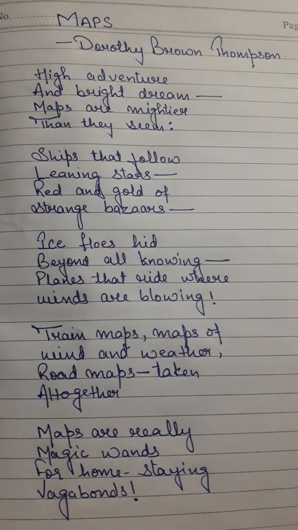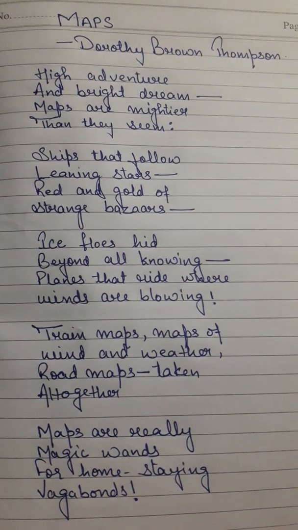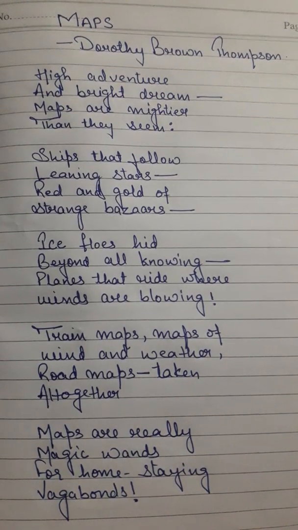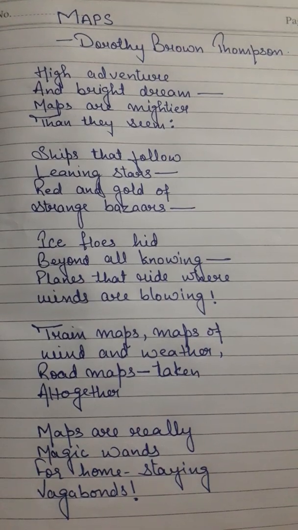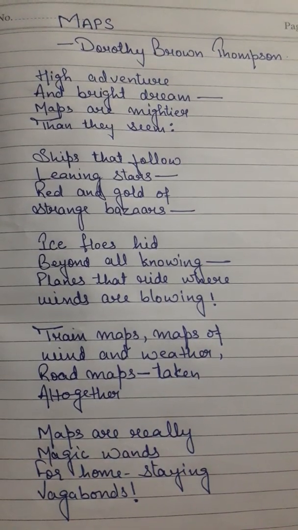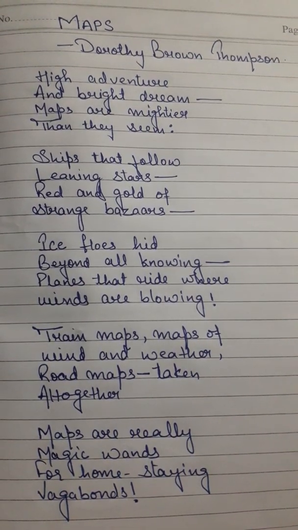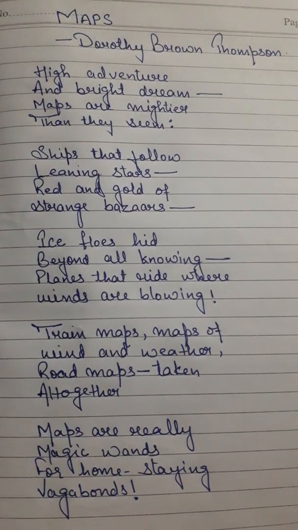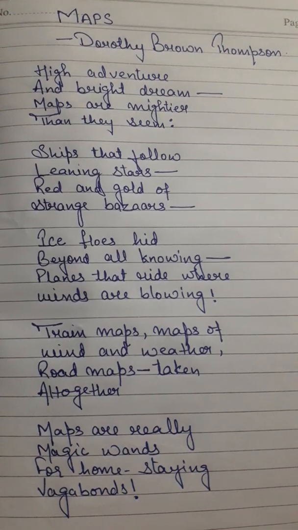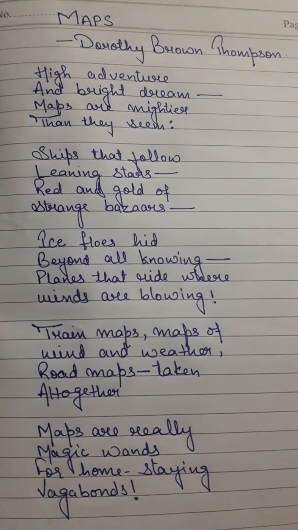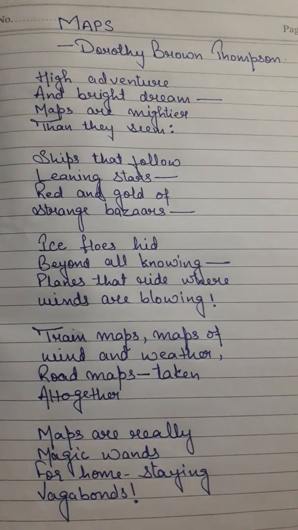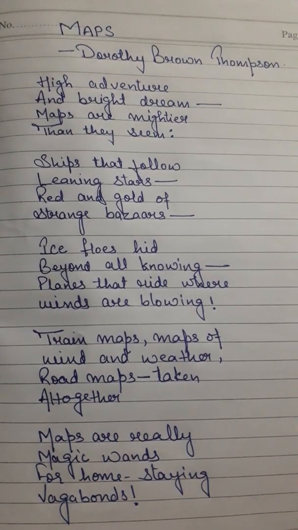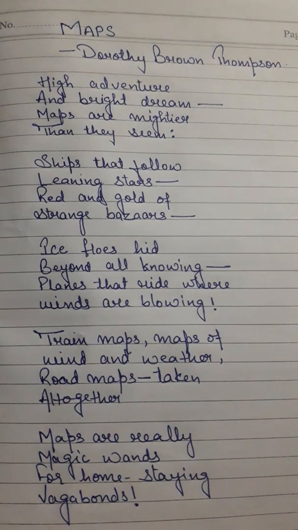So maps play very important roles even in the lives of sailors and for ships, because in the times before the invention of maps, when the maps were not in existence, the sailors were dependent upon the stars to guide their ships. But now it is very easy for them, because they can reach the exact place with the help of maps. Now let's move to the third stanza.